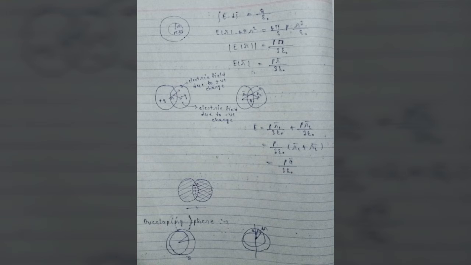Now, since I am going to use spherical polar coordinates, it will be useful if I make this arrangement in the vertical direction. This is the center of the two spheres. Because the distance between them is very small, I can take almost a common center, and I want to calculate the charge in this volume.